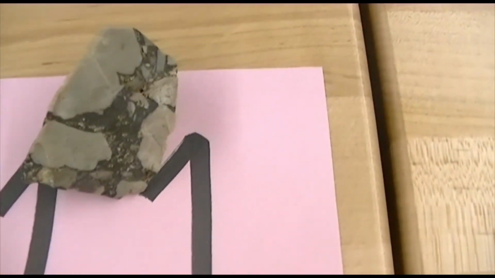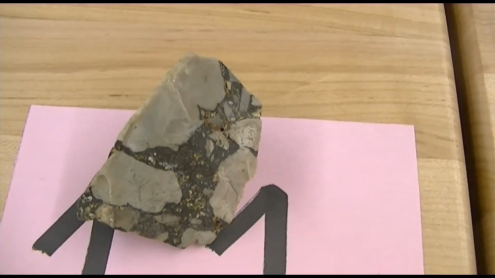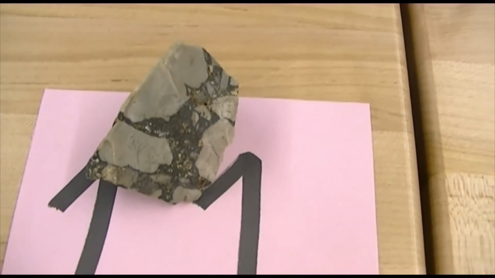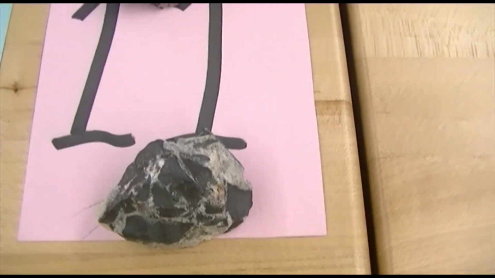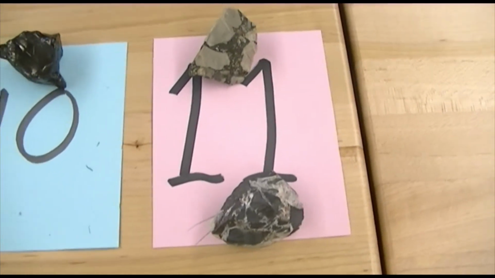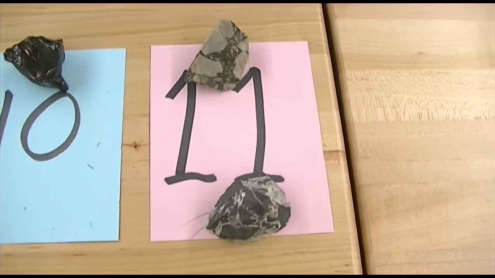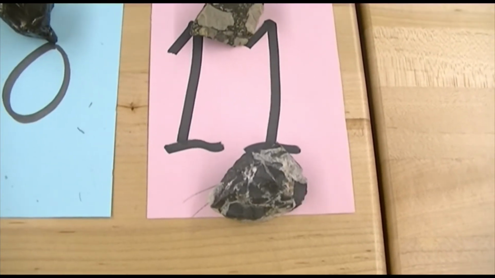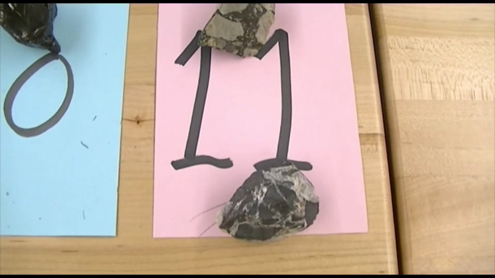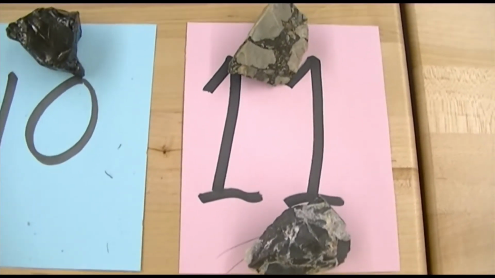Last, we have number 11. Its parent was either a conglomerate or a breccia. Non-foliated. Although sometimes, with the way the grains are aligned, people want to call these rocks foliated, and that is an often-made mistake.